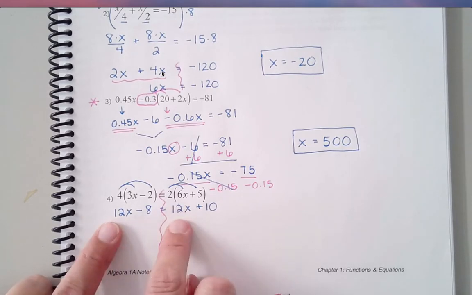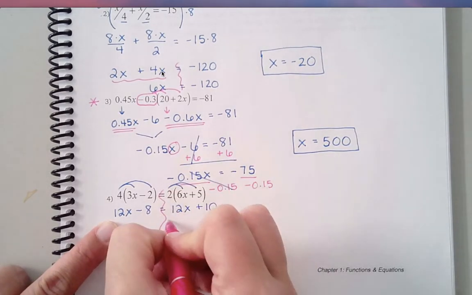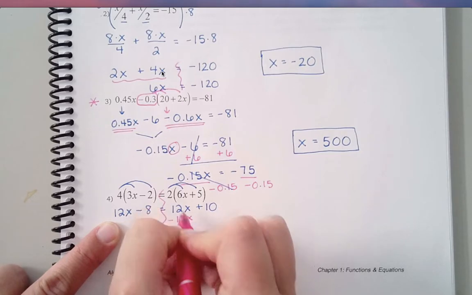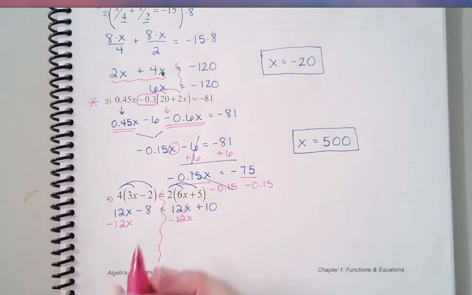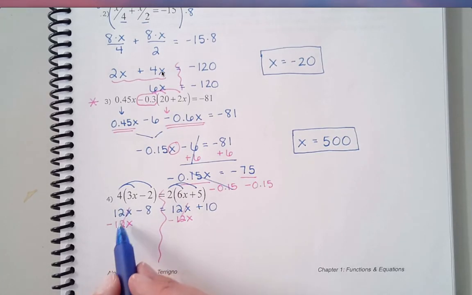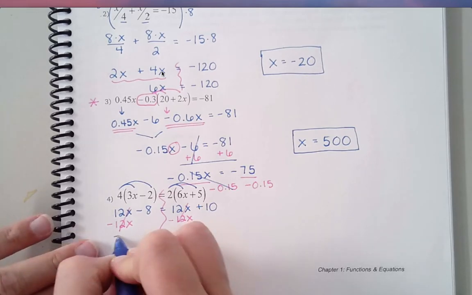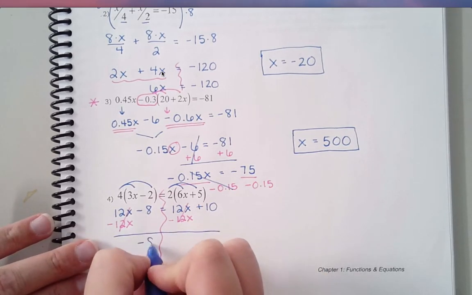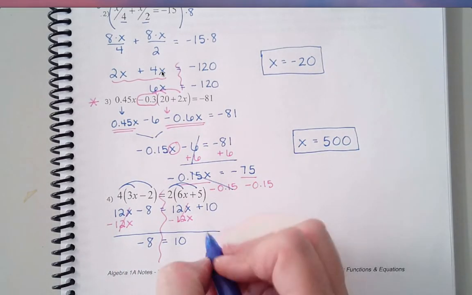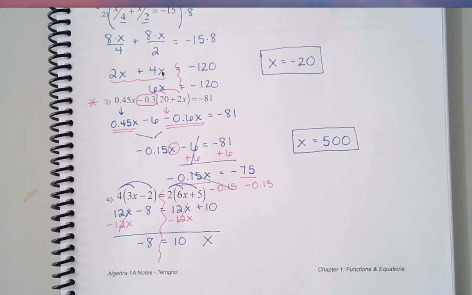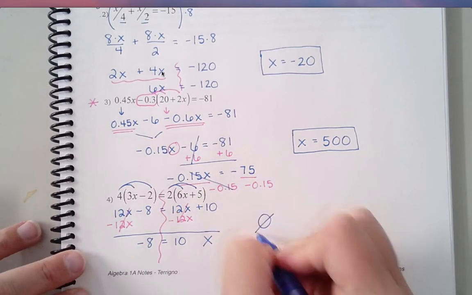And which one do we want to pick up and move? Well, maybe we're going to move this one. So I'm going to subtract 12x to make that cancel. Now, when I come over here, this is a little bit weird. This one also cancels. That doesn't normally happen, okay? Normally, we're left with some x's on this side. But we didn't get any, which means right now my equation says this. Negative 8 equals 10. And that's not true, right? Ever. So what this means when this result happens, this means no solution, okay?